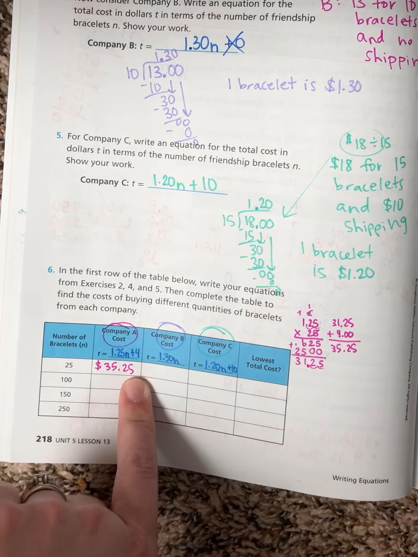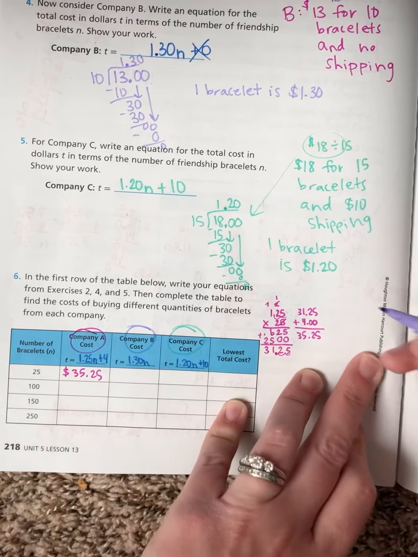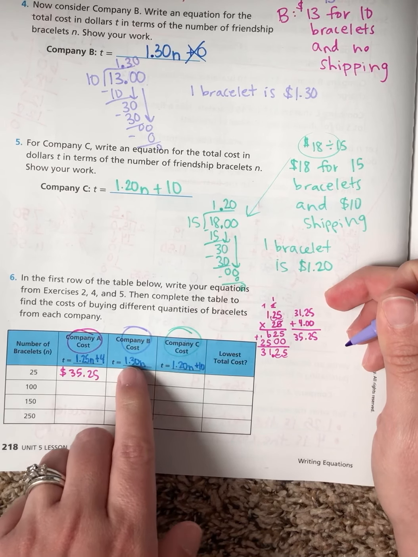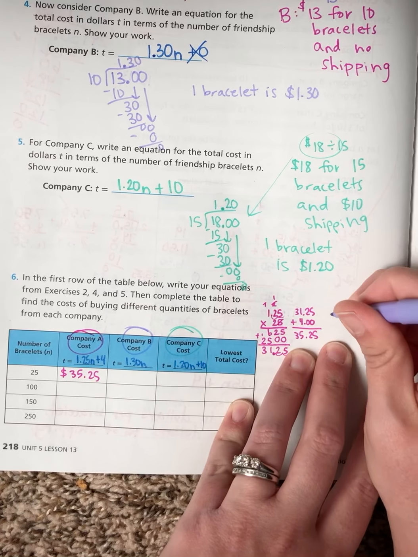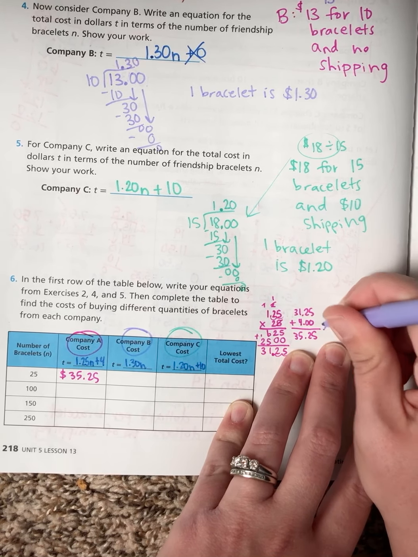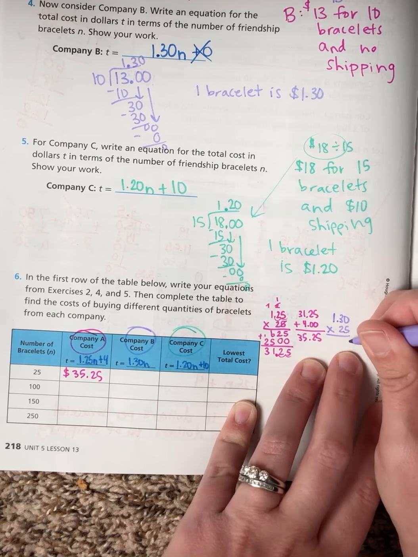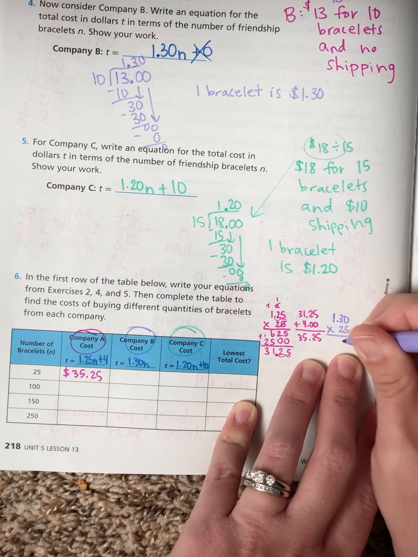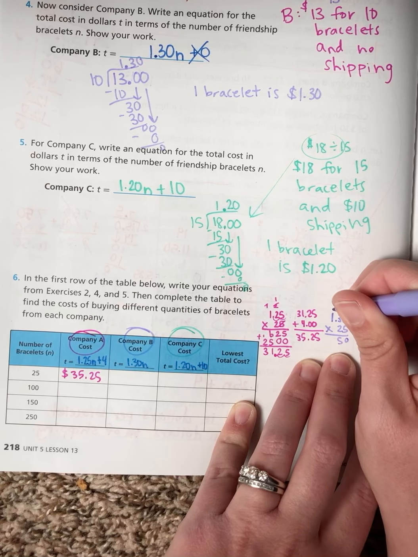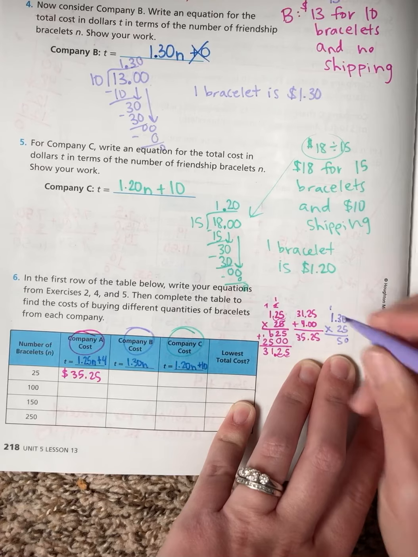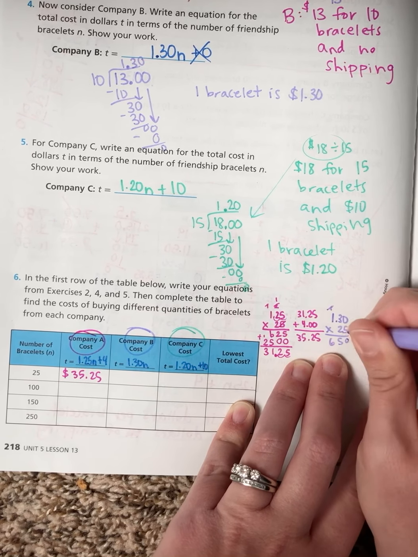35.25. So if you wanted to buy 25 bracelets from company A, it would cost you $35.25. For company B, let's see how much it would cost. $1.30 times N. So I'm going to do $1.30 times N, which is times 25. 5 times 0 is 0. 5 times 3 is 15. 5 times 1 is 5, plus 1 more is 6.